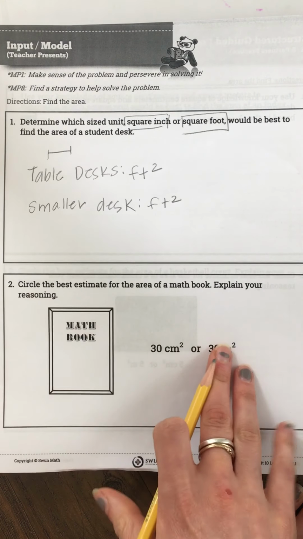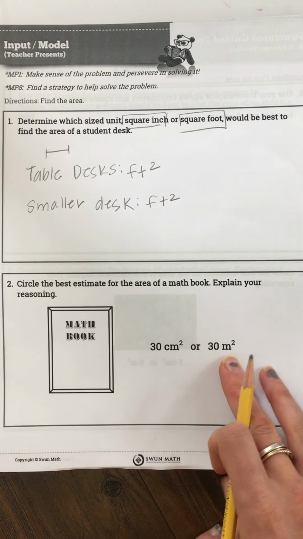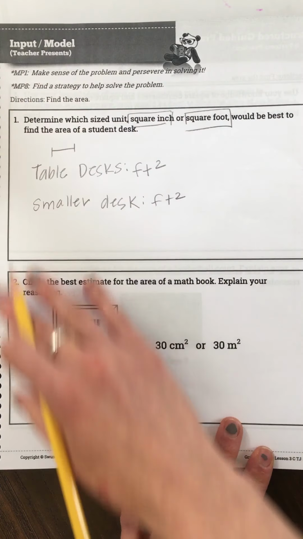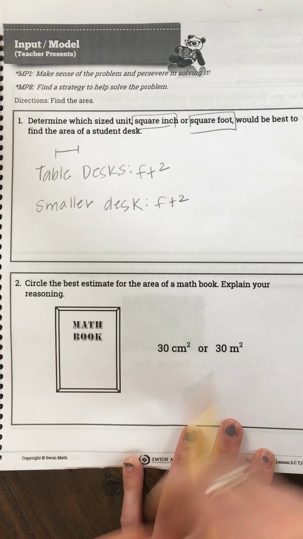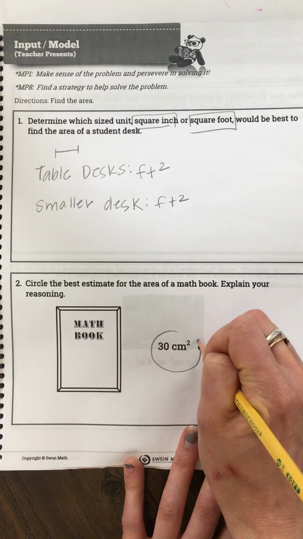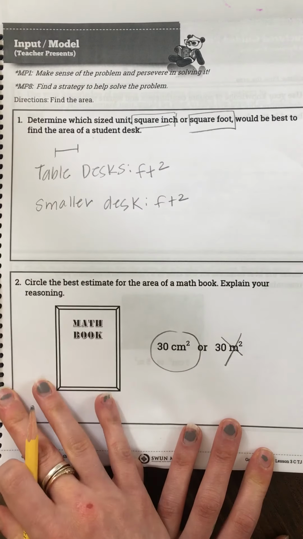I know that meters squared are a lot bigger areas. If I was measuring a room, a hallway, the kitchen, or our classroom, I would probably want to use meters because it's a larger space. So for this, I know that my book is about 1 foot long, which is a lot smaller than a meter. So I'm not going to use meters to measure this book, I'm going to use centimeters, okay? 30 centimeters squared is about the length of my math book.